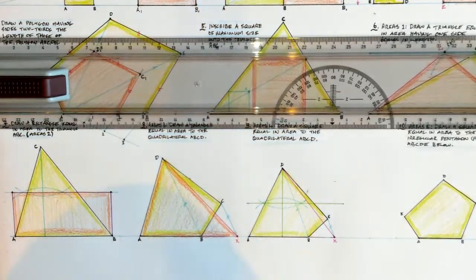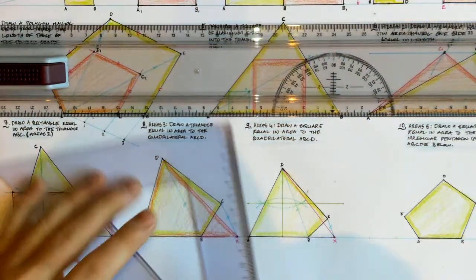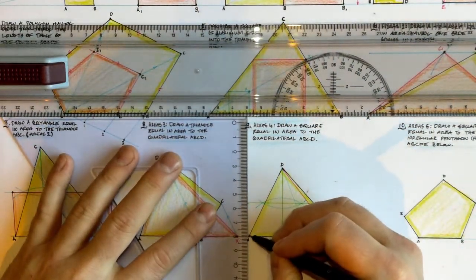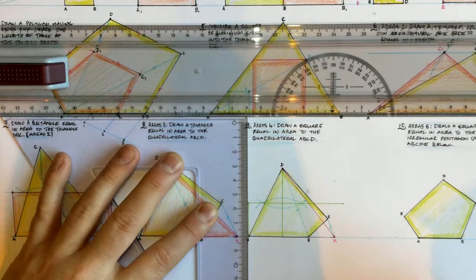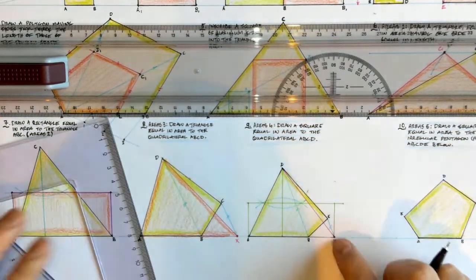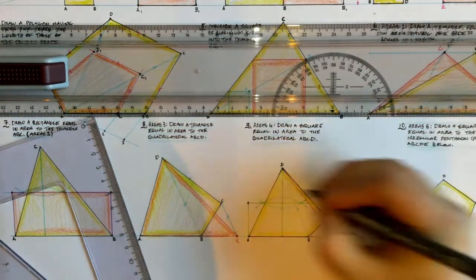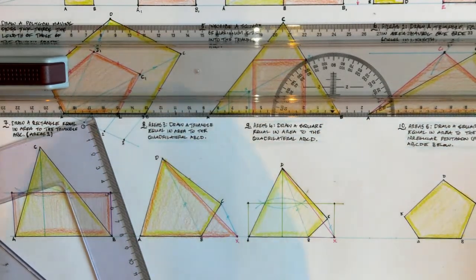like so. Now, once I have that bisector line, I want to then draw a vertical line up from point A, okay, and a vertical line up from point X, okay. That was the one I found there. So I now have the 4 points of the rectangle. Now here's the bit you don't know yet.